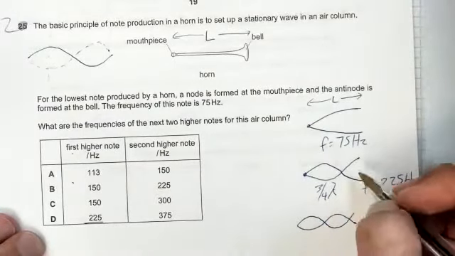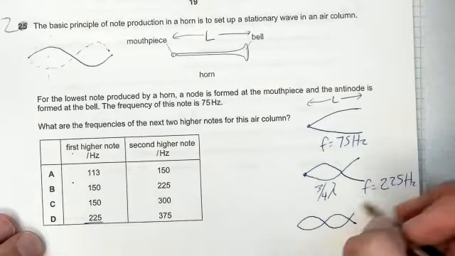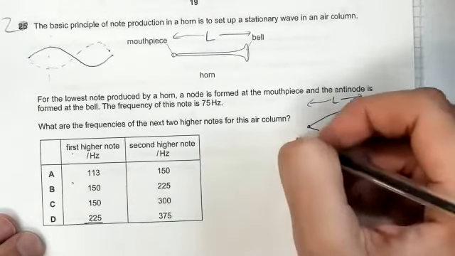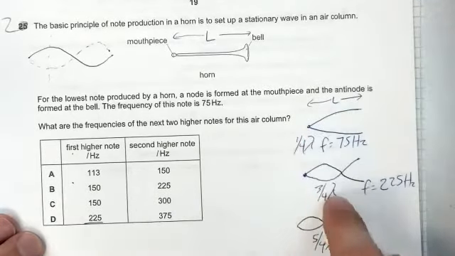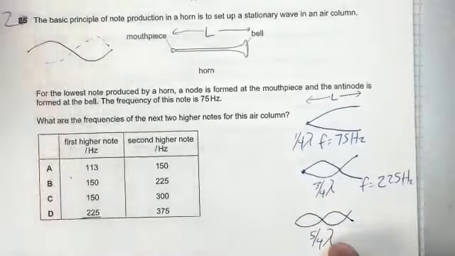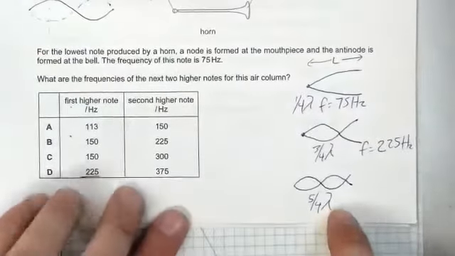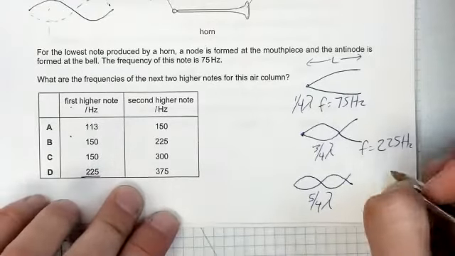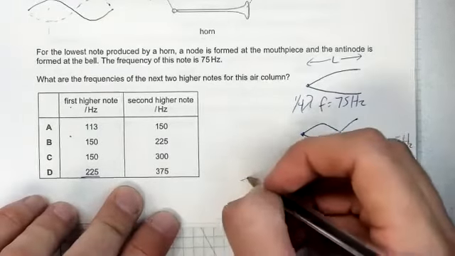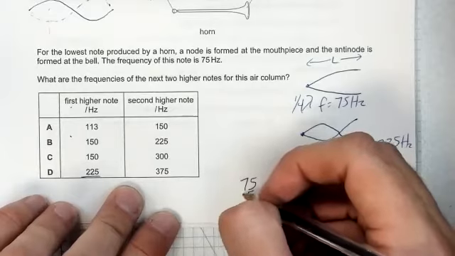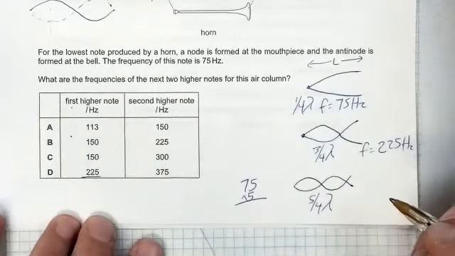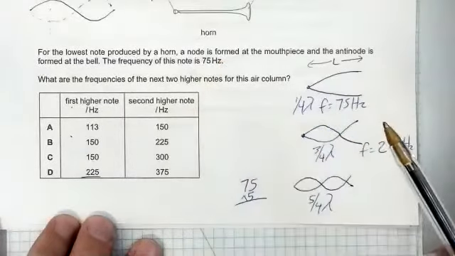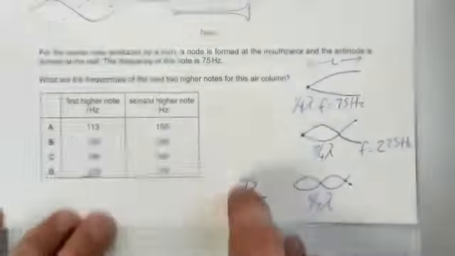And so if this is 3 times the frequency, this one is 5/4 of a wave. If this was a quarter of a wave, 3/4 of a wave, here we've got 5/4 of a wave. And you see the pattern there for when we've got node, antinode standing waves. And so 75 times 5 should give us 375, right? That would be the second higher note above the fundamental frequency. And so choice D is certainly correct for this.